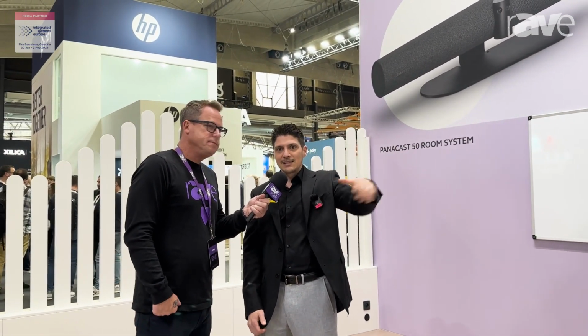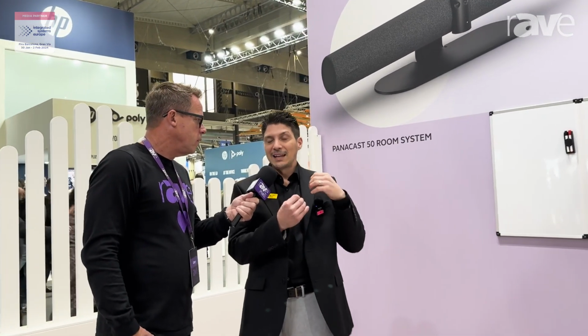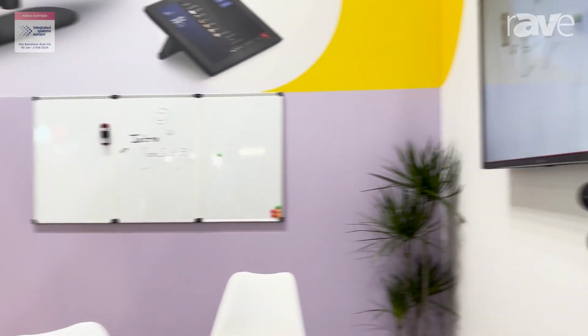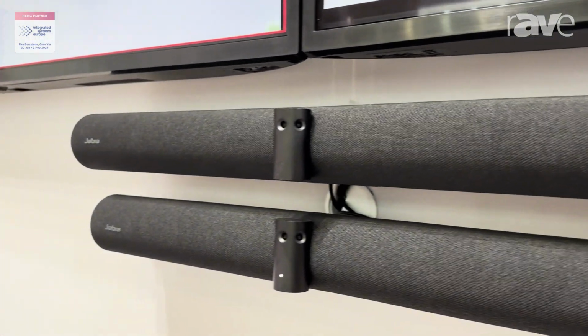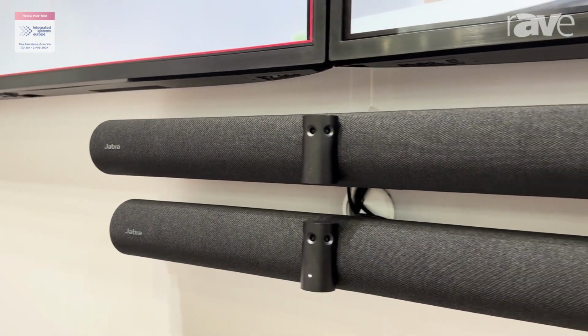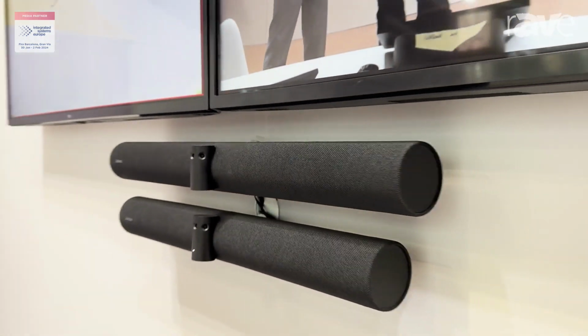The top device is our video bar system. That is an Android-based solution, and that comes with the touch controller, and it's just our approach to Teams Rooms on Android. Yeah, what's nice about that is you don't need a PC in the room. Exactly. It's all hosted on the device itself.